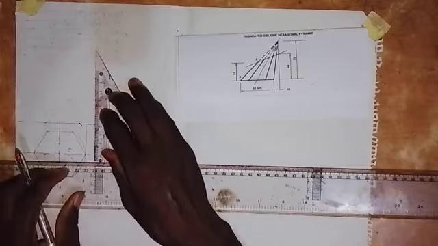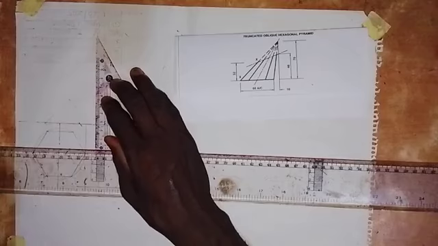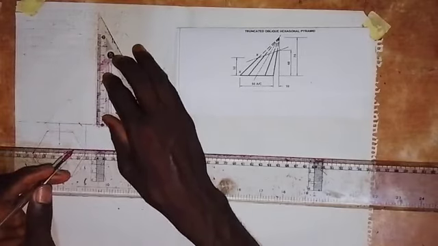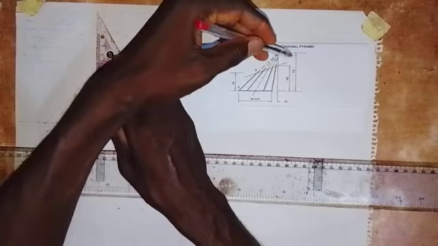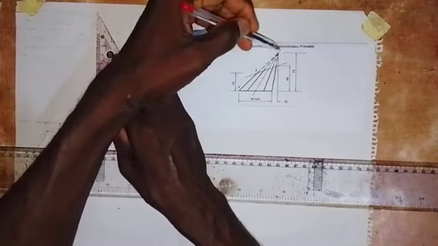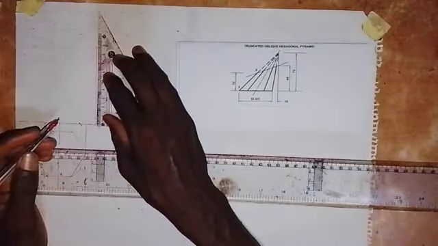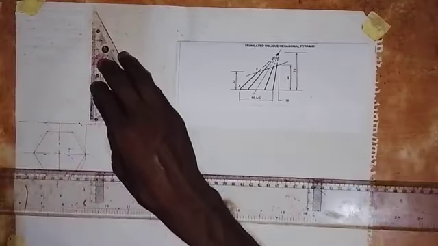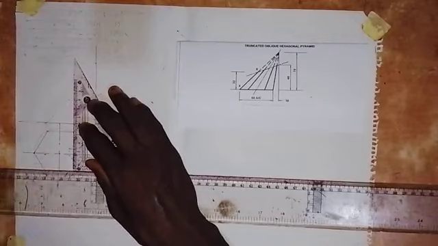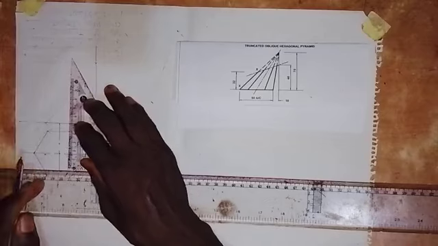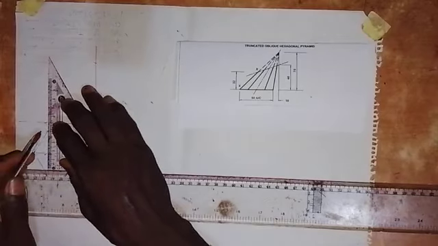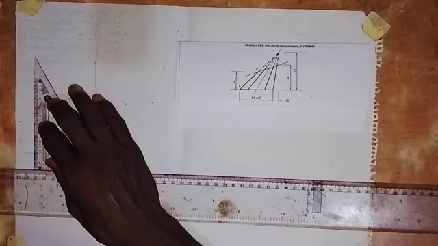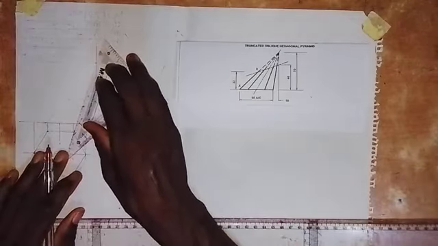Then from this point we draw a vertical line up like this. Then we take a measurement of 70 millimeters, as the height of the truncated hexagonal pyramid is 70 millimeters. So we take 70 millimeters here. Now we draw a vertical line from this point to touch this horizontal line. So we have done that for the center. We also draw from here to touch the horizontal line, and we also draw from here to touch the horizontal line.